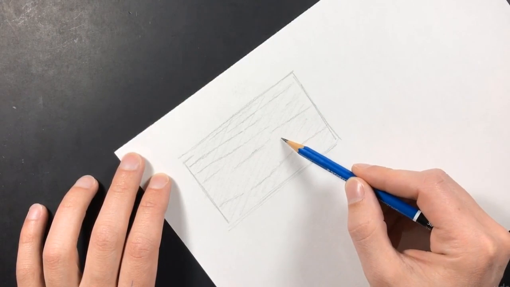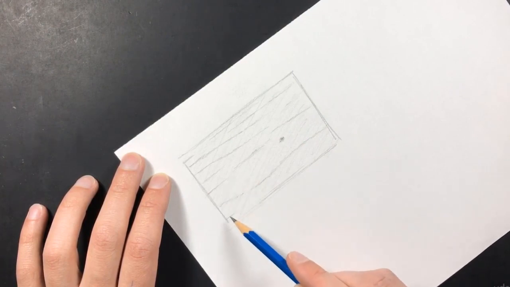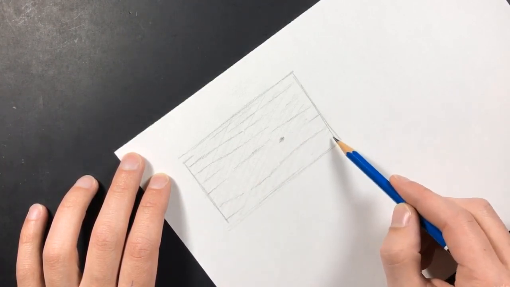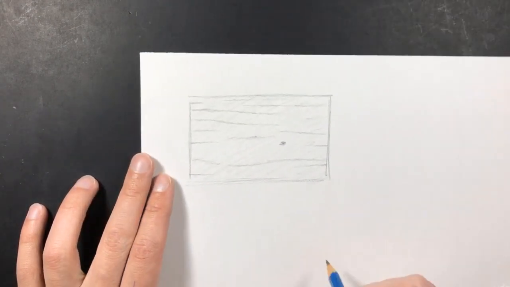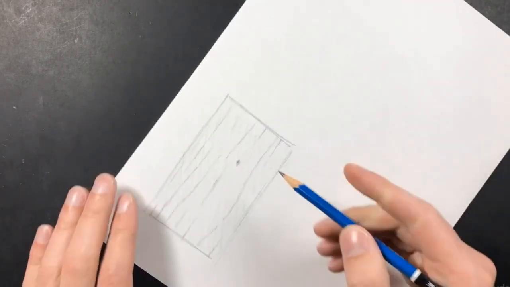And I also see a hole right here, so I'm going to go ahead and add that in. All right, perfect. So I think that's about where I want all of my cracks to be. So now I can go ahead and darken those in.